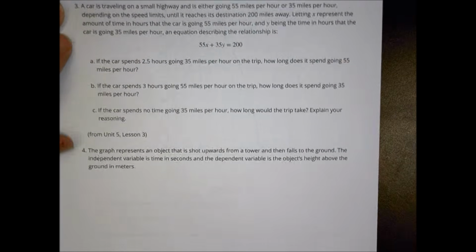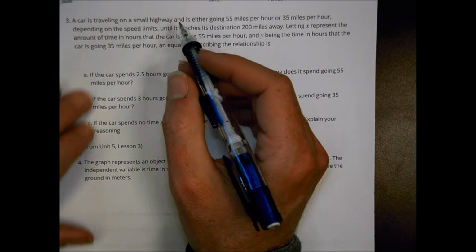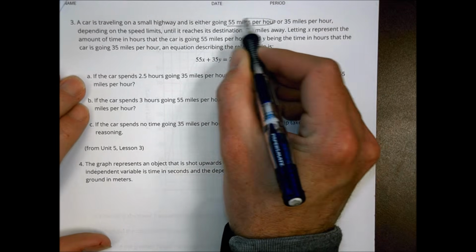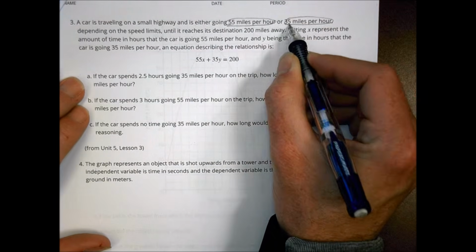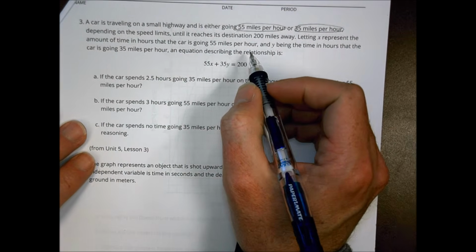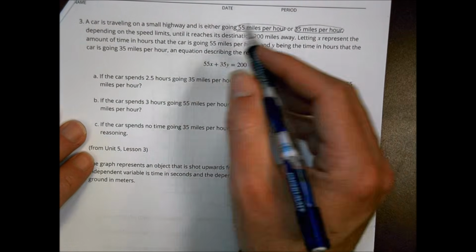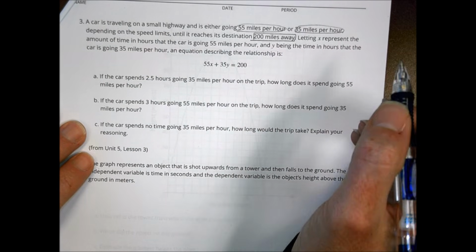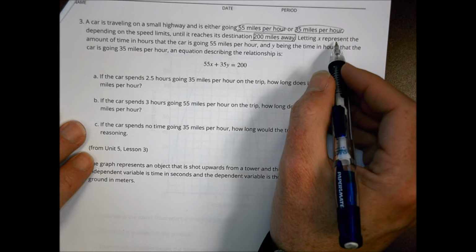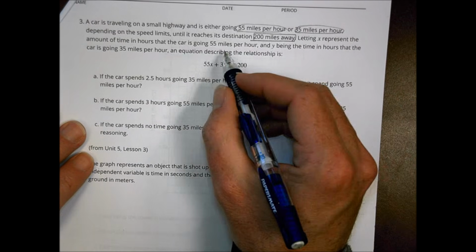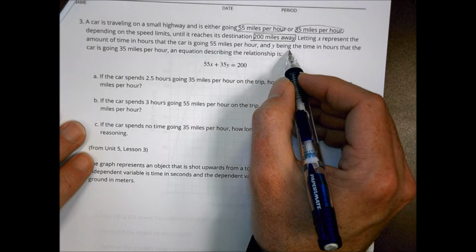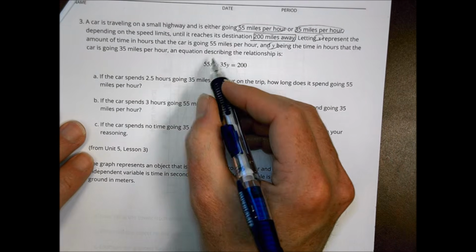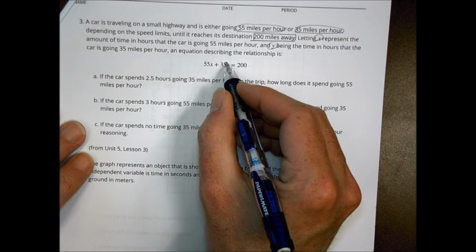All right. It says that a car is traveling on a small highway and it's either going 55 miles per hour or 35 miles per hour. So it's changing its rate, its speed, depending on the speed limits, until it reaches the destination 200 miles away. So that's how far it's going, 200 miles. Letting X represent the amount of time in hours the car is going 55 miles per hour, and Y be the time it is going 35 miles per hour, the equation is this. So 55x plus 35y equals 200.